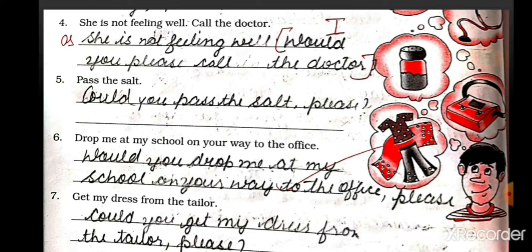Drop me at my school on your way to the office. Would you drop me at my school on your way to the office, please? Get my dress from the tailor. Could you get my dress from the tailor, please? Yes, beta, remember to make a request we use modals would and could. बेटा जब हमें किसी से request करनी होती है बेटा then we use modals would and could for the polite request. Okay, beta, remember this thing.